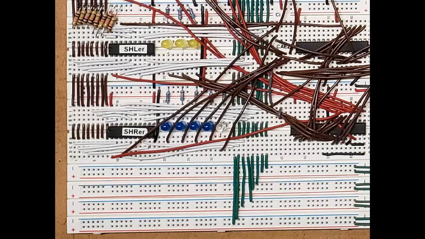So since it's going to be simulated, in this case, again, we're going to add a new Arduino for that, and we're going to be putting in place all the wiring.